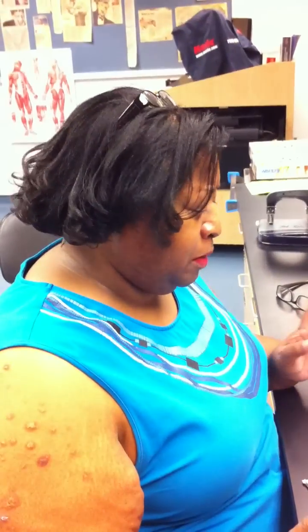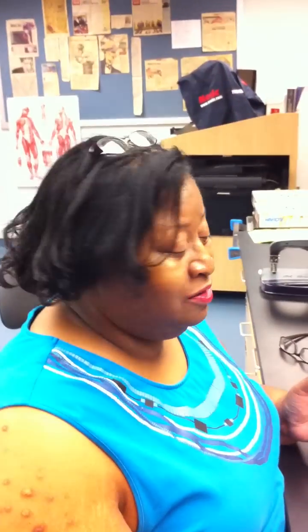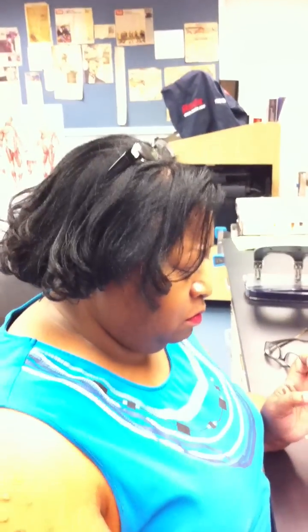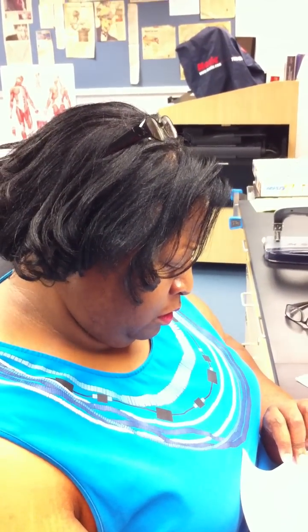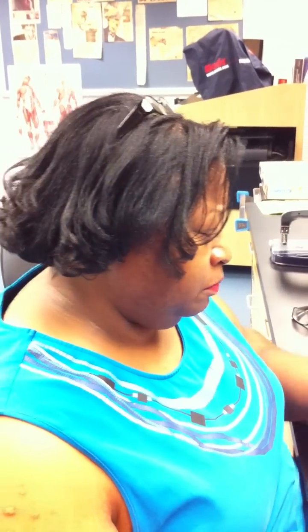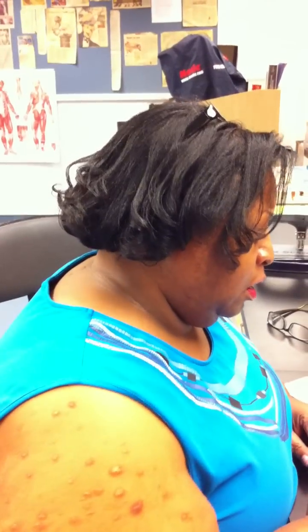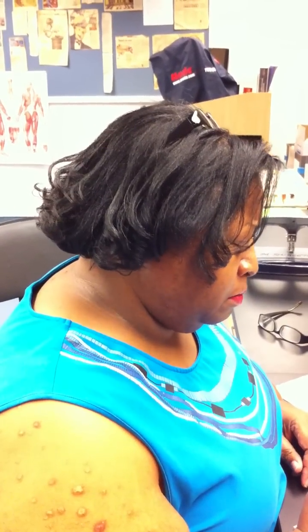All right, we're talking about muscles of the lower extremity, and we're going to talk about now the muscles that extend the leg. So we got all of our adductors. So let's first talk about the rectus femoris, the quadriceps group.